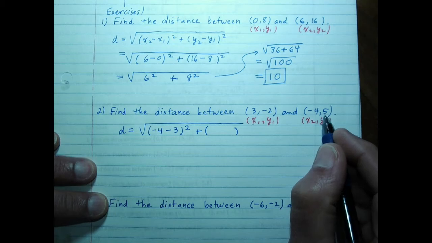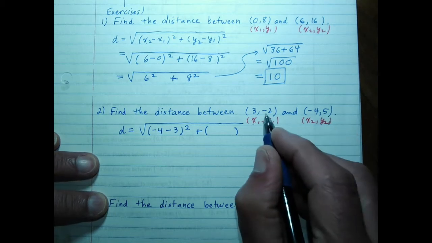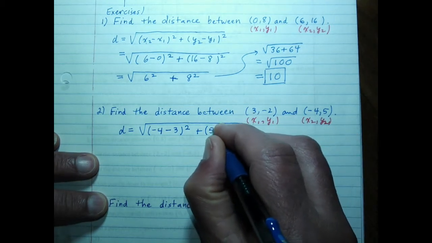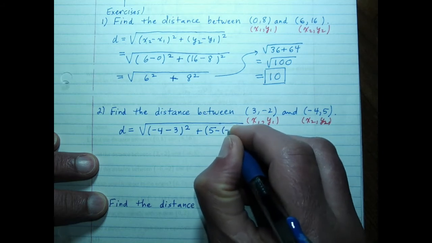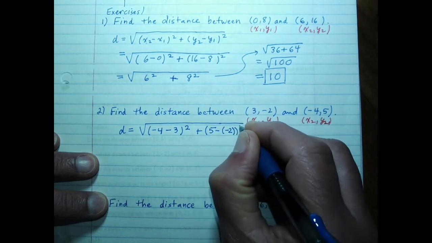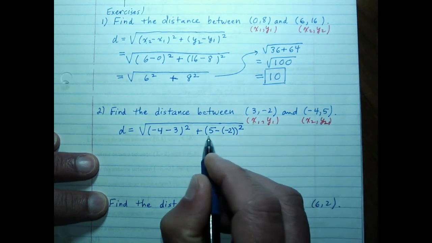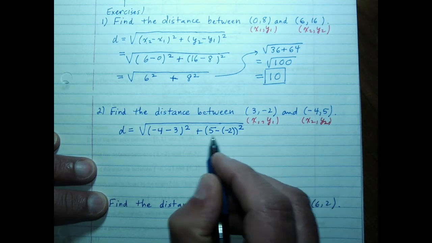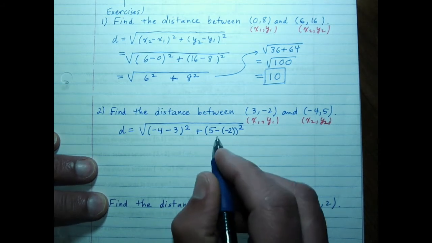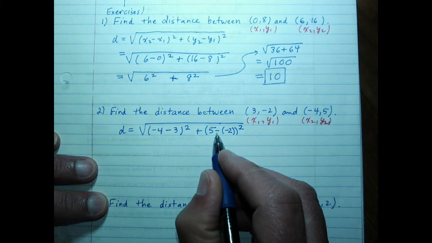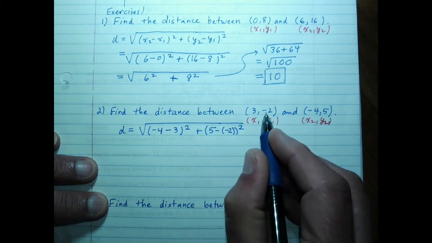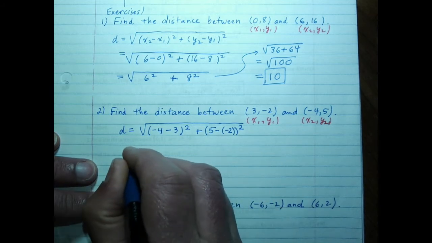You got to be careful with minus signs. Here I have 5 minus a negative 2. So there's a double minus sign inside that second parentheses, because I have a minus sign from the formula, and I also have a minus sign from the negative 2 coordinate.